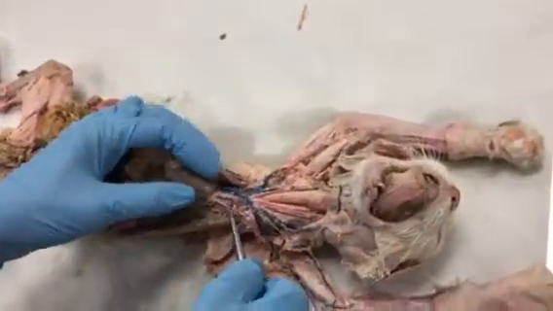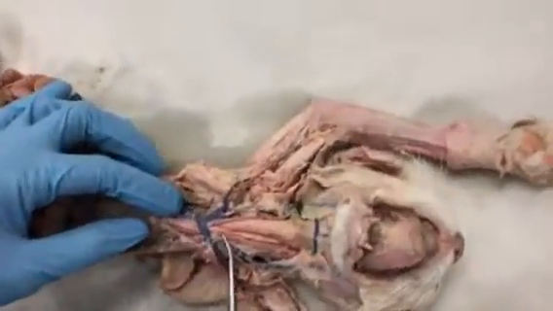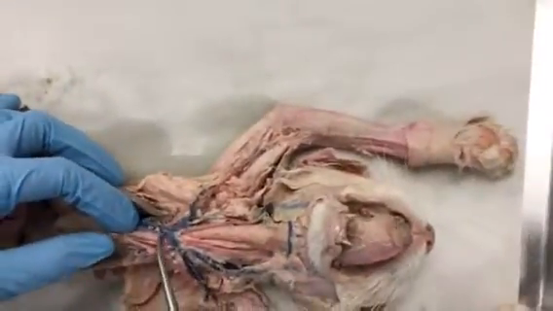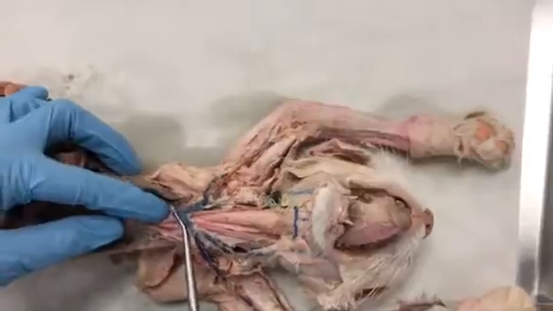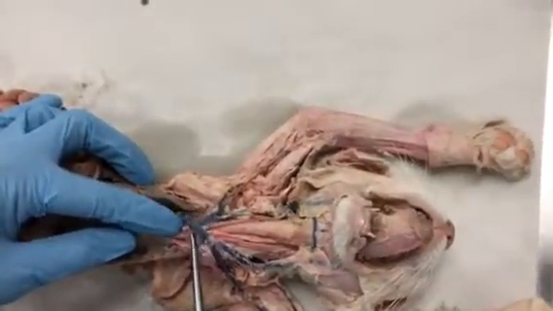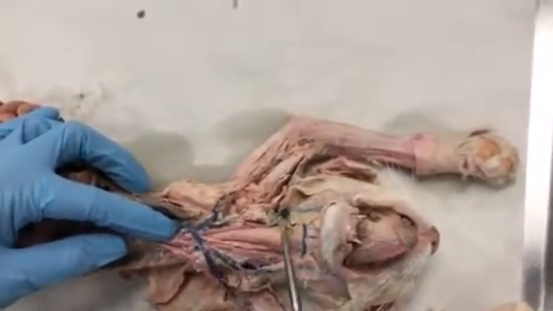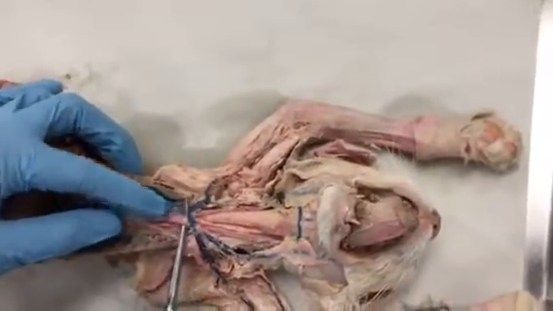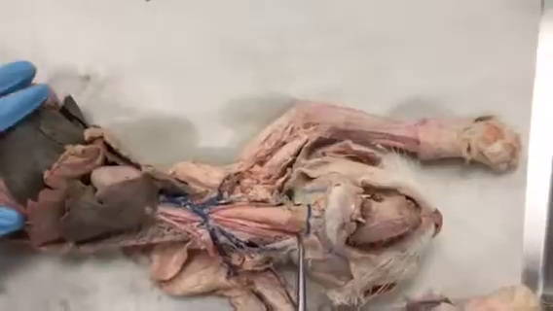I don't think the subscapular arteries are on your sheet. The brachiocephalic artery also branches and sends arteries to the head. So you have here the right common carotid artery, and here you have the left common carotid artery going up to the head.